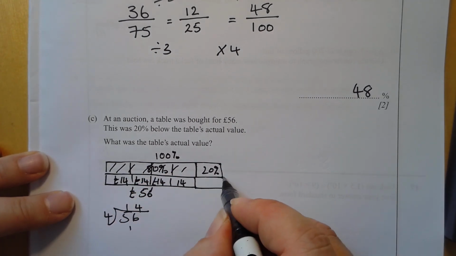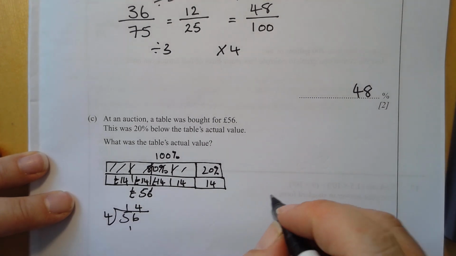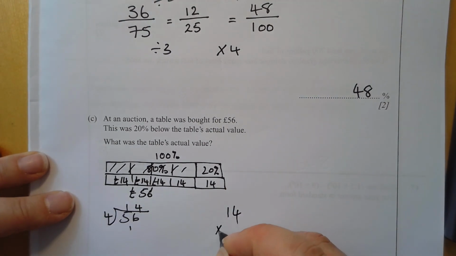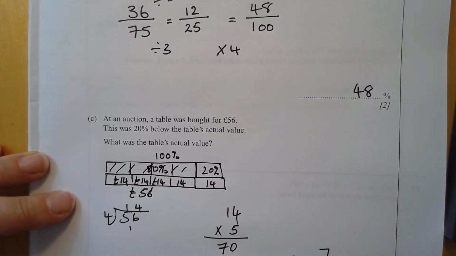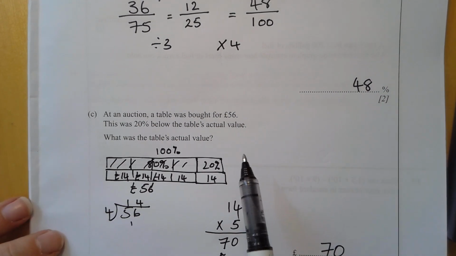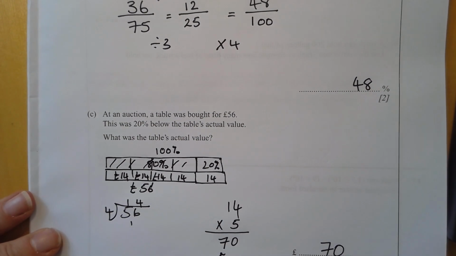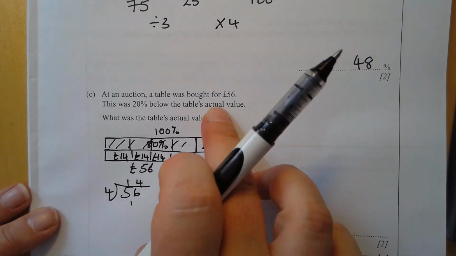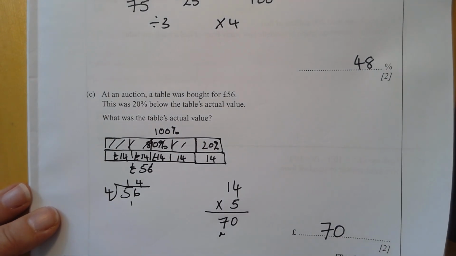Which means that this box here also has £14 in it. So we now take 14 multiplied by 5 boxes, which gets us 20, which gets us 70. So the actual price originally was obviously greater than the sale price, and therefore I've just double checked that. Yeah, 56 to 70 is the answer.